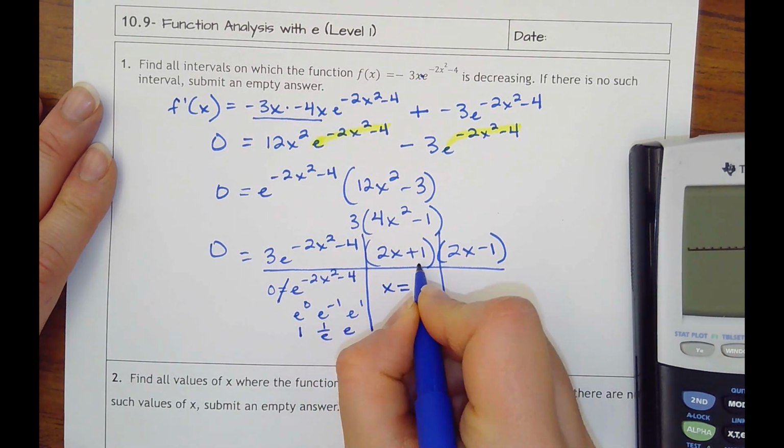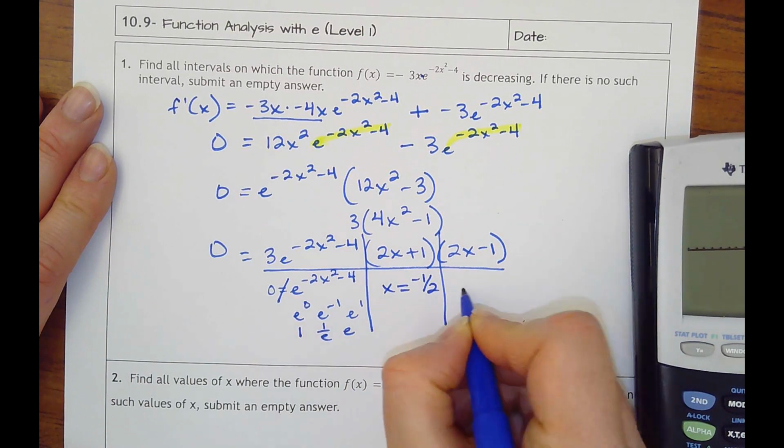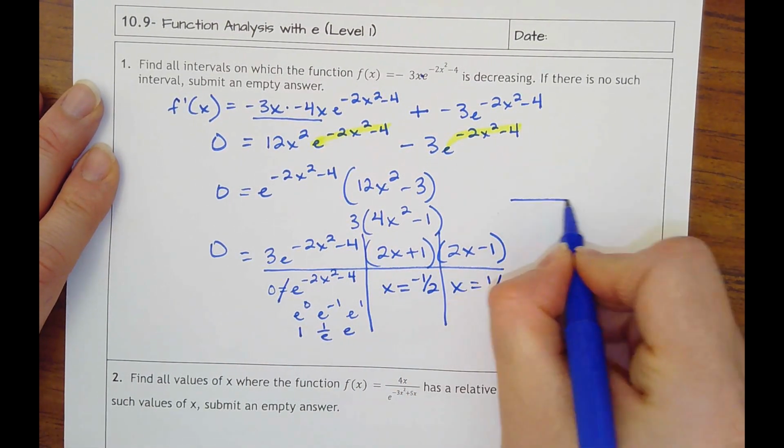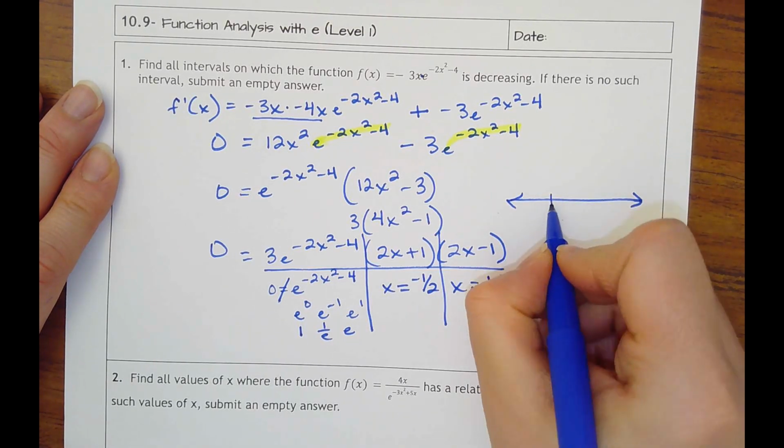Our critical points are going to come from here, which would be negative 1/2, and this would be positive 1/2. Make my sign chart, and then everything from there is the same as what we've been doing.